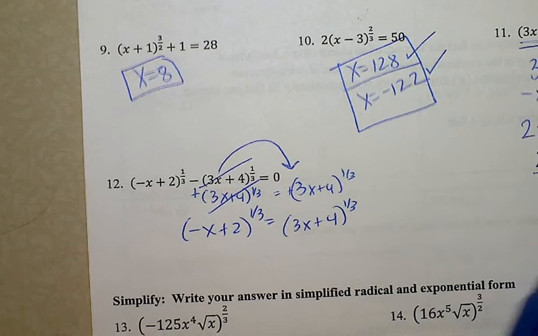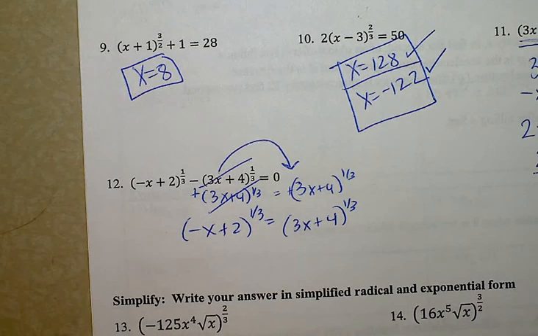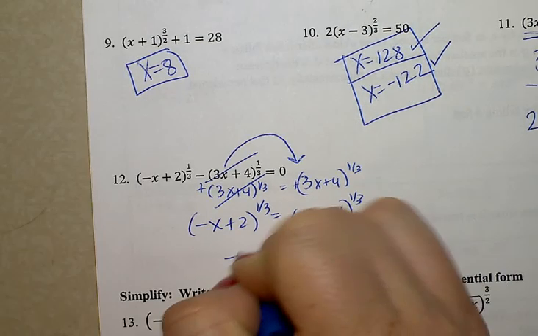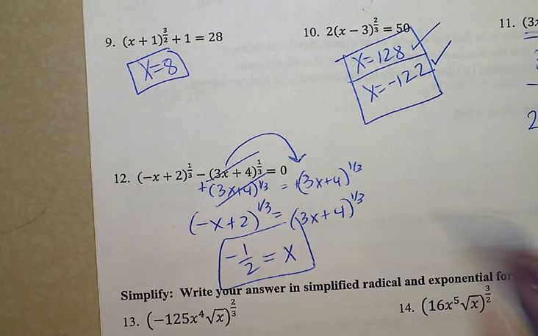Okay, what do you get for an answer? I think I got x equals negative 1/2 when I reduce it. Did anybody else get negative 4 over 2? Okay.